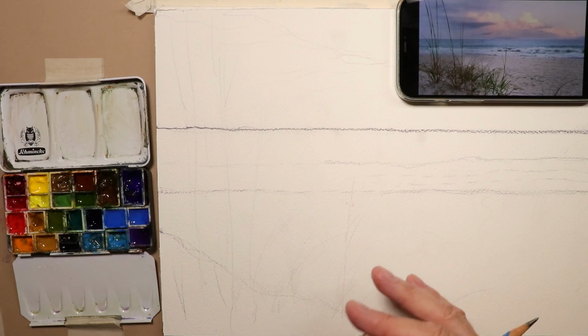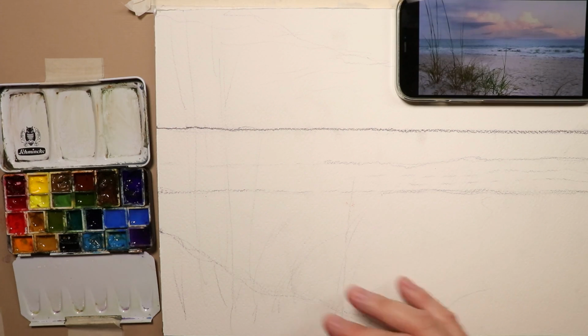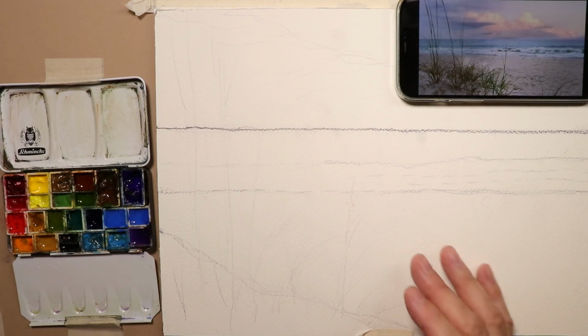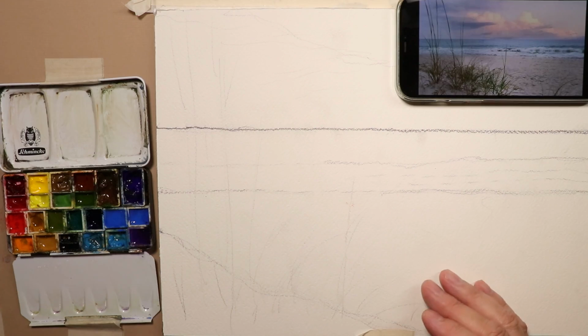So that's when it's really important when you're first starting out in watercolor. You want to pick up as much knowledge as possible. Knowledge is power, and that's the key here. You're going to gain a lot of knowledge by following along in the videos.